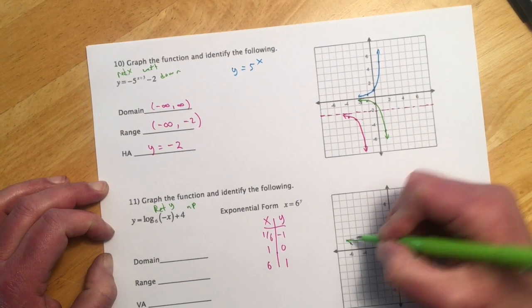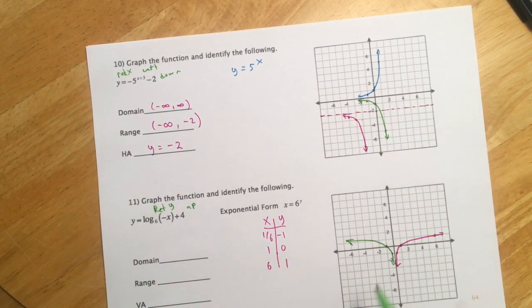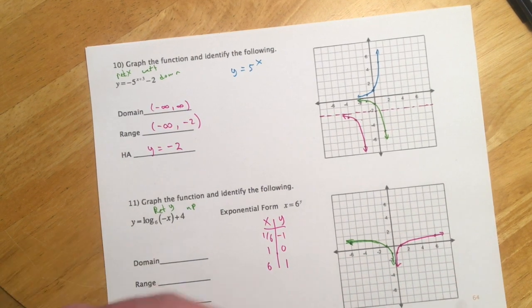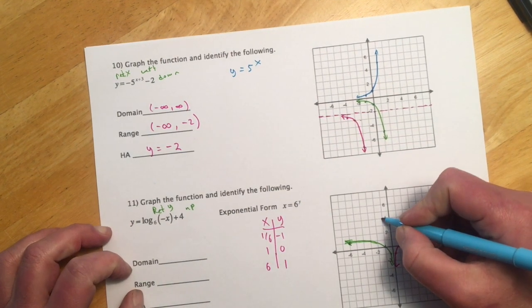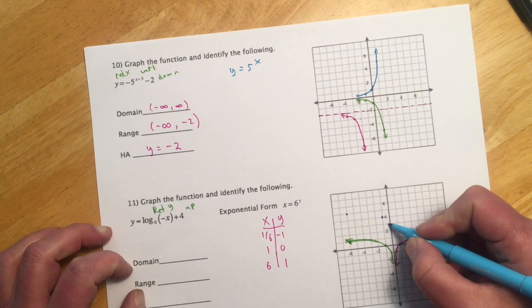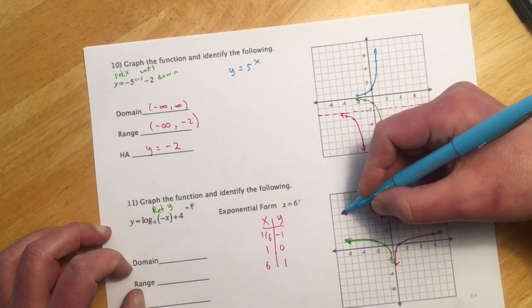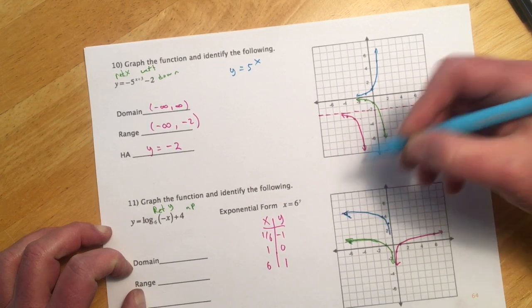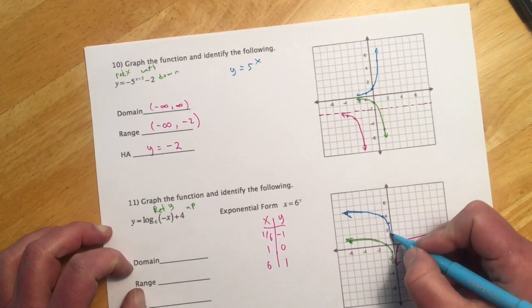So there's just the reflected part. I got that a little bit high, but it should have gone through right there. And then bringing everything up 4 will be right here, and about there. I did it again where I got that a little bit high, but you know what I'm shooting for.